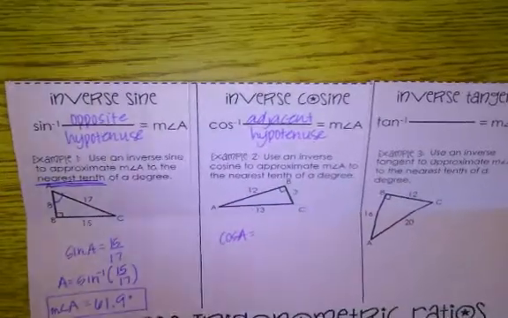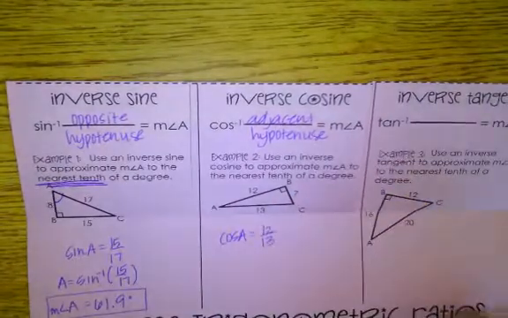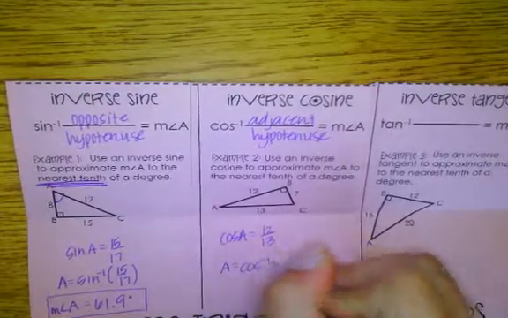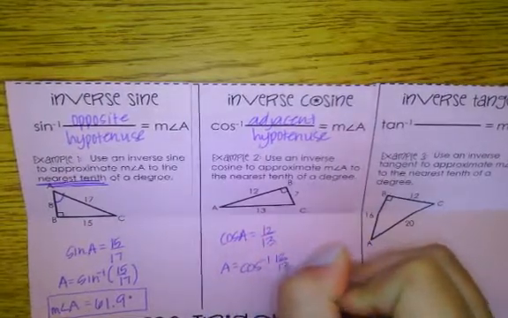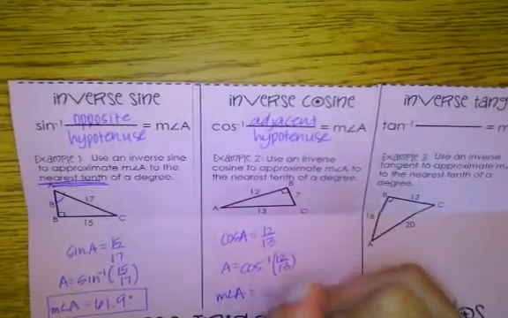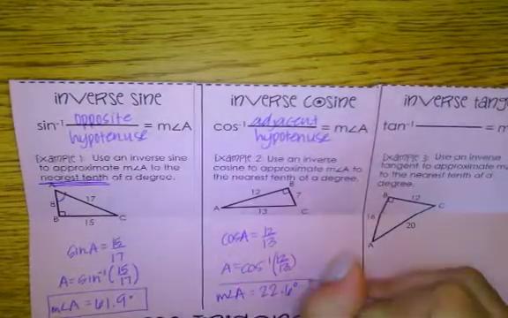Then what? Then you do the inverse. So cos inverse. And what did you get? 22.5. 22.6 degrees. Do we agree with her? Yeah. Awesome.